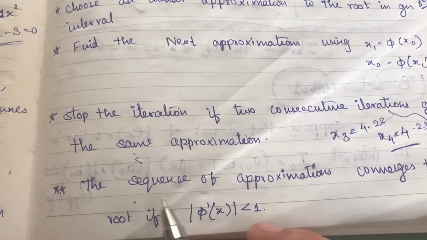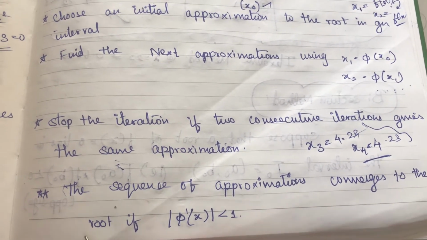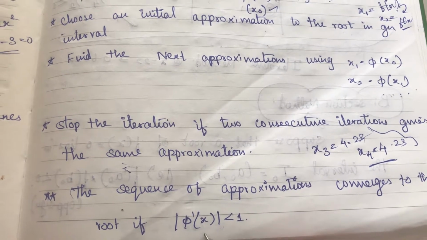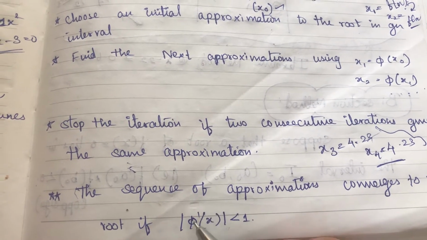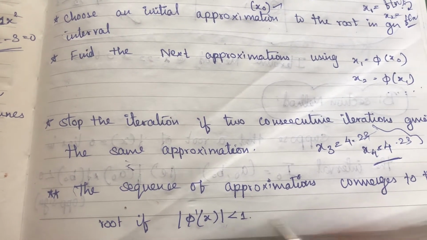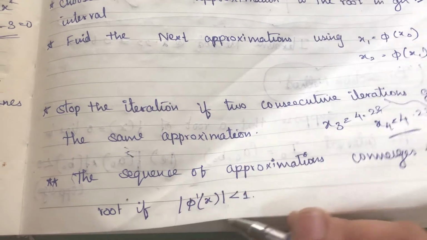Next, the sequence of approximations converges to the root if the modulus of the first derivative of this function is less than 1. Why do we need the modulus?